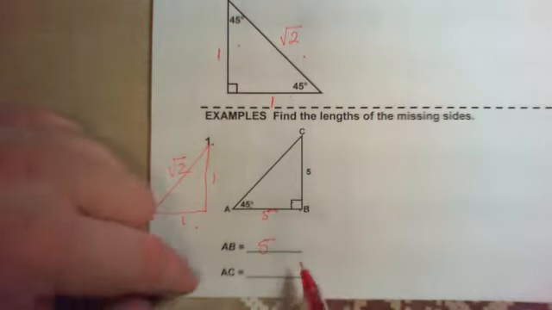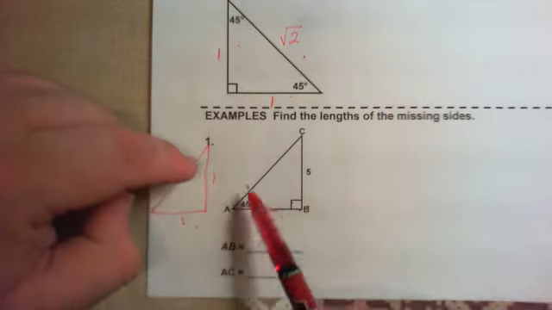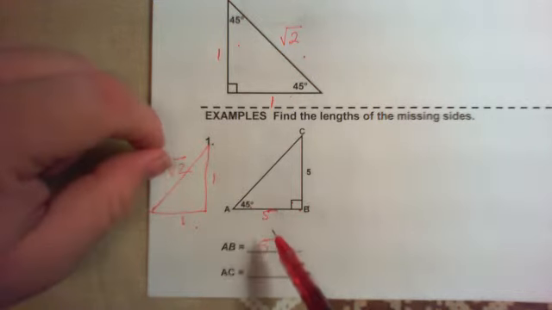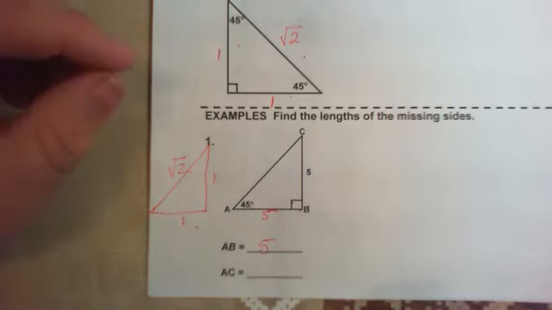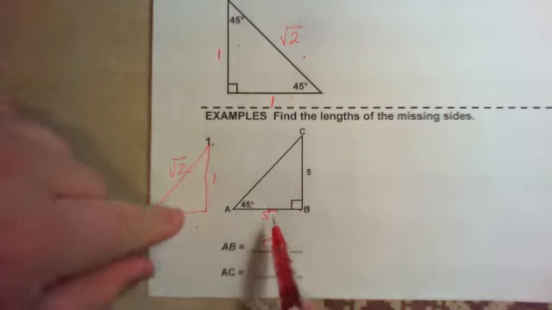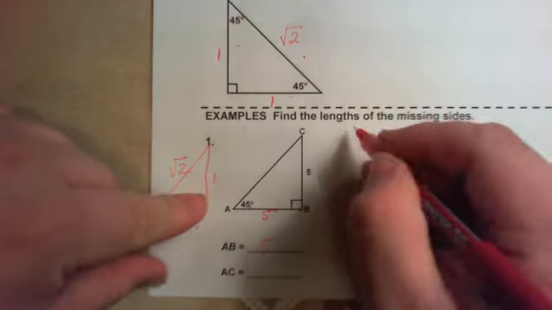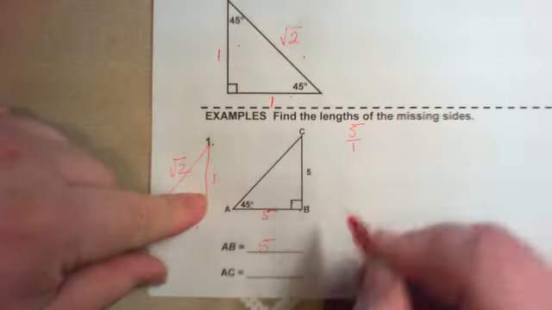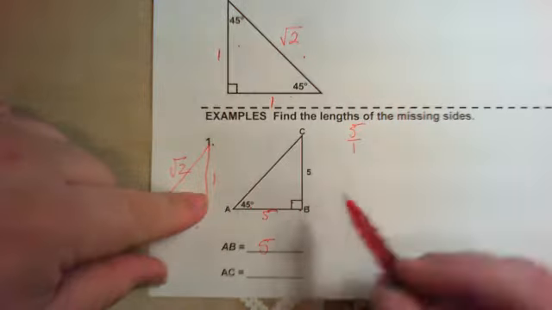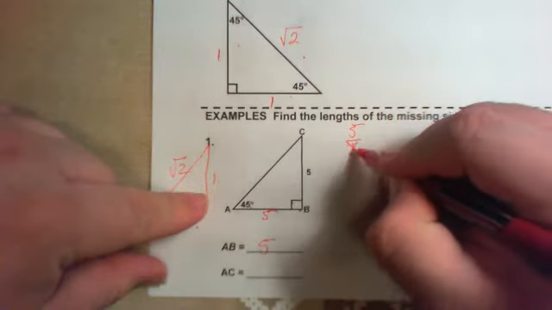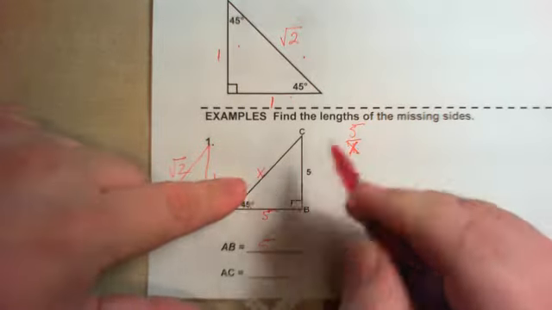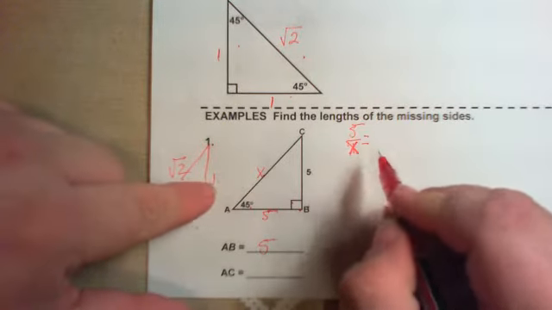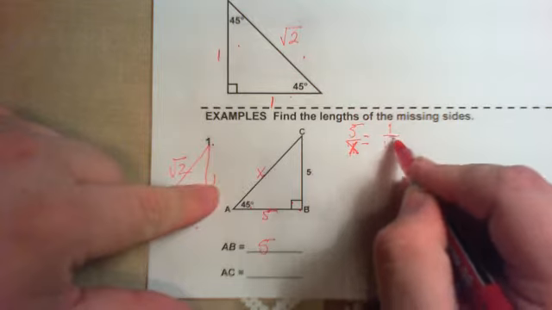Now there are two ways I could solve for the length of AC, which is my hypotenuse. I could put this into the Pythagorean theorem and show that I know how to do something, yay! Or I can set up a ratio. I can say 5 is to 1, or 5 is to x, because I'm trying to solve for this. So my leg is to my hypotenuse as my leg is to my hypotenuse.